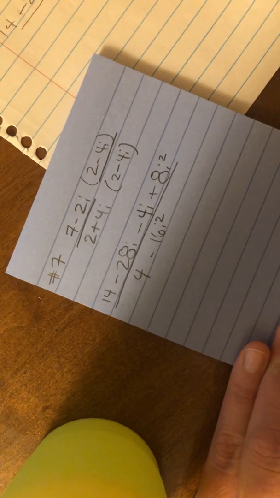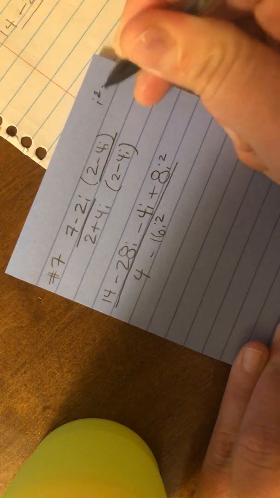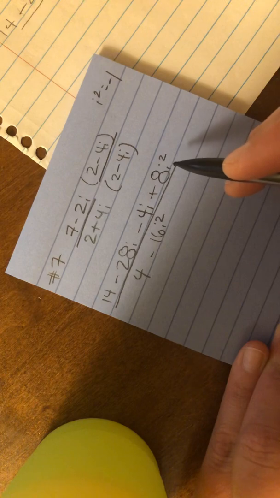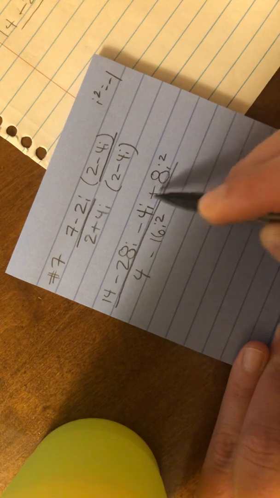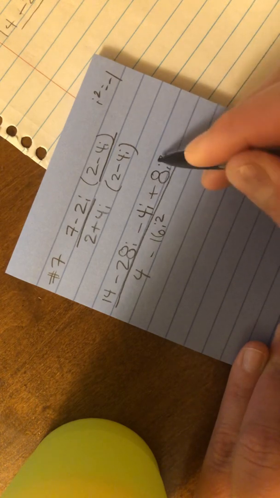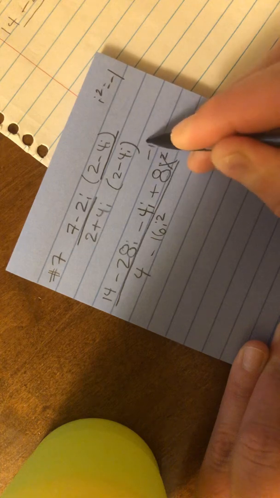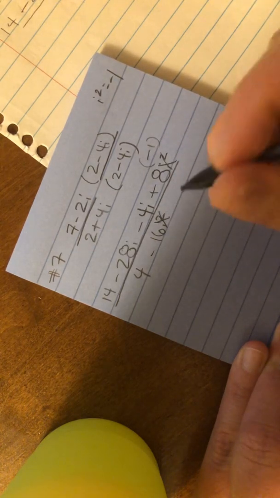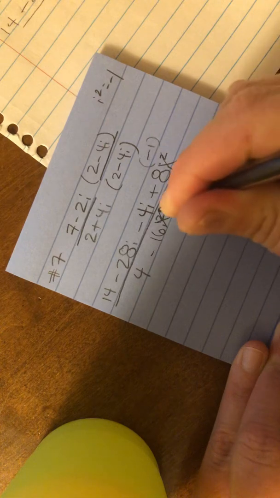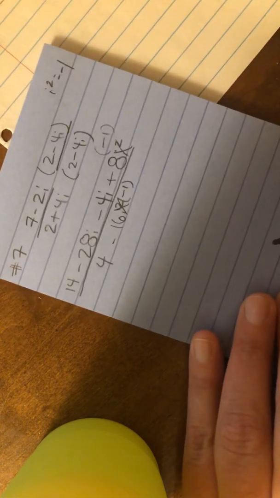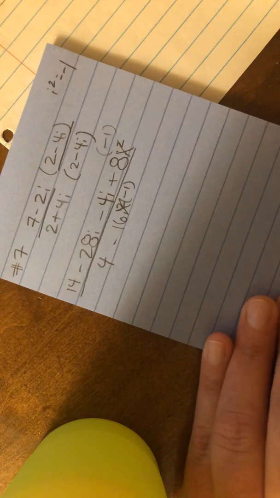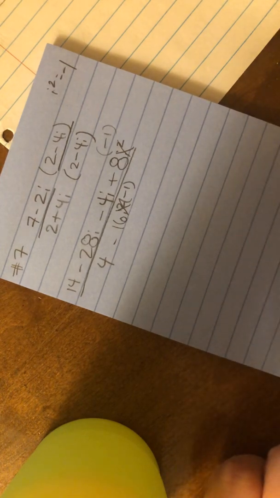So i squared actually equals negative 1. So what I'm going to do here is take a positive 8 times a negative 1. Does that make sense? I hope. And then a negative 16 times a negative 1. So I'm going to attempt to combine like terms while also adding in that new piece there.